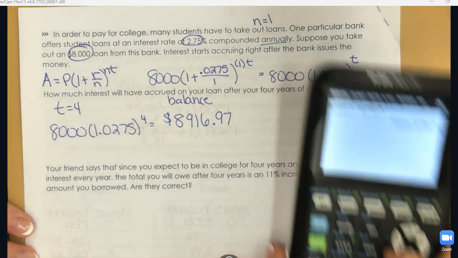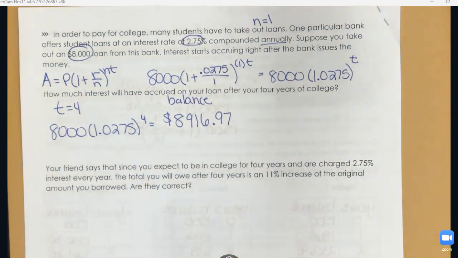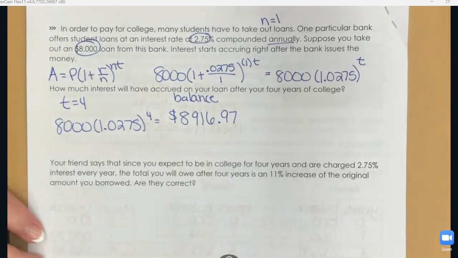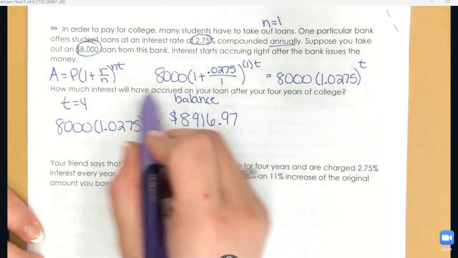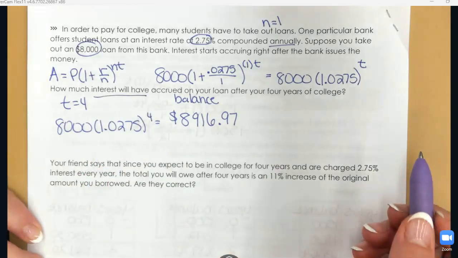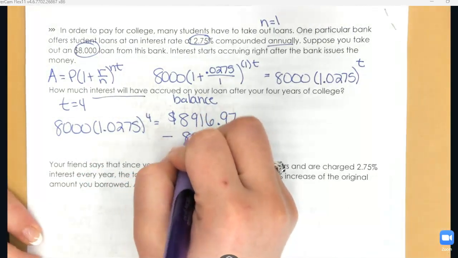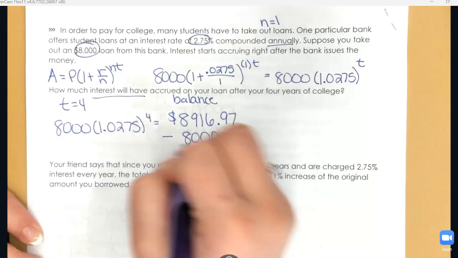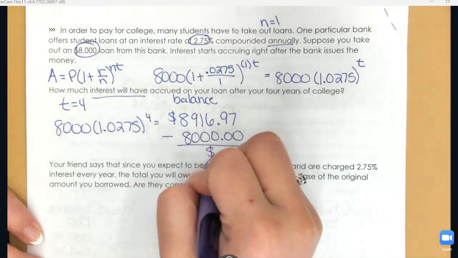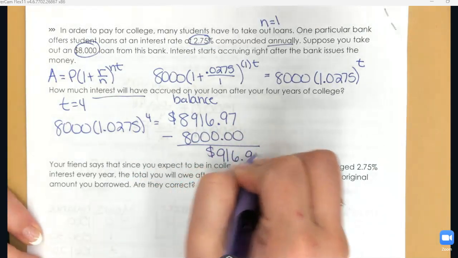That is the principal amount I borrowed, excuse me, plus the amount of interest I owe. If I want to look at just how much interest will have accrued, I have to subtract the initial amount that I borrowed, and the amount of interest that I owe is $916.97.